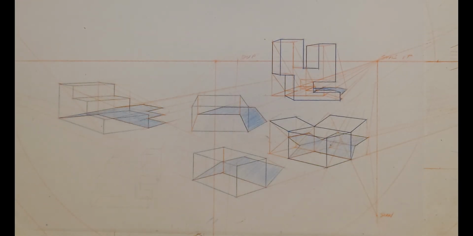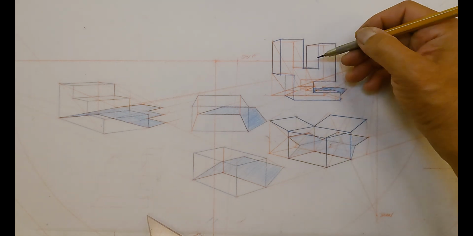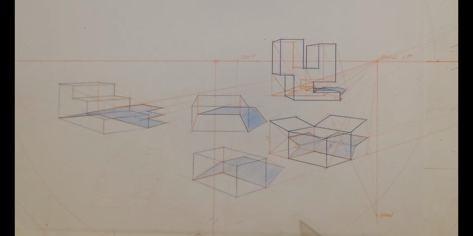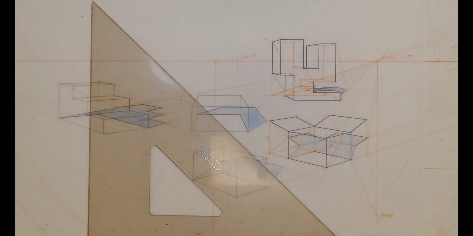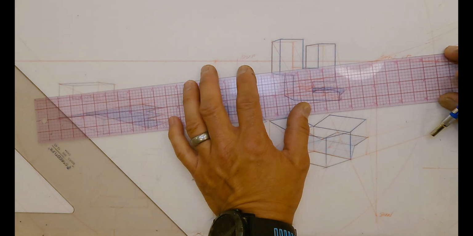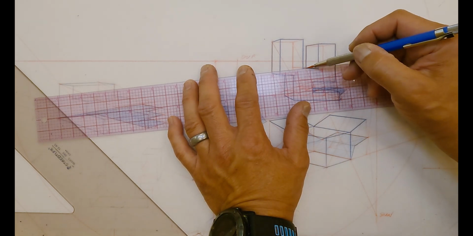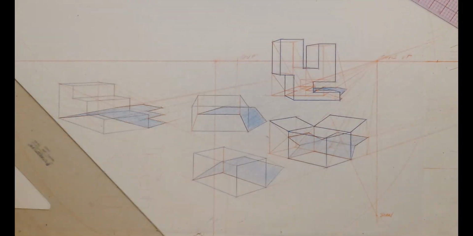Oh, I have one more shadow. Do you guys know where it is? It's right up here. So with that one, I'm going to sharpen my pencil for this one. Okay, it's going to hit that corner.